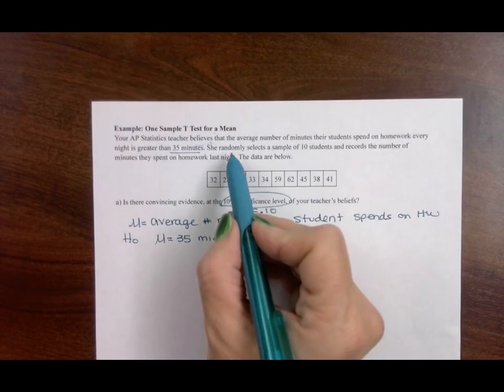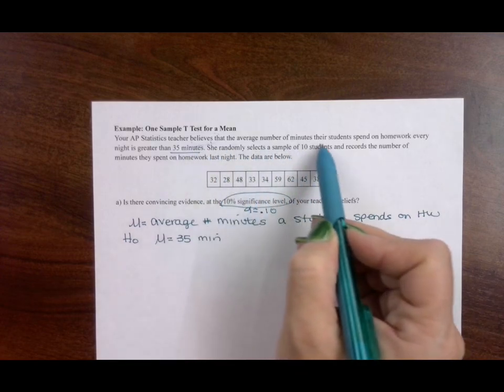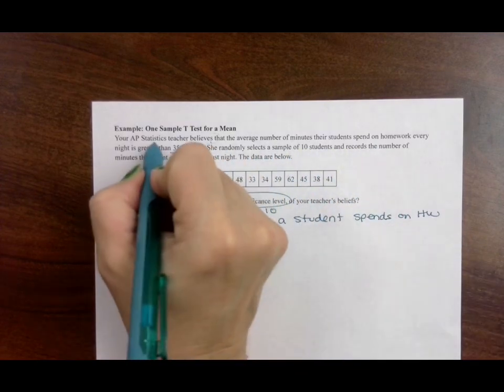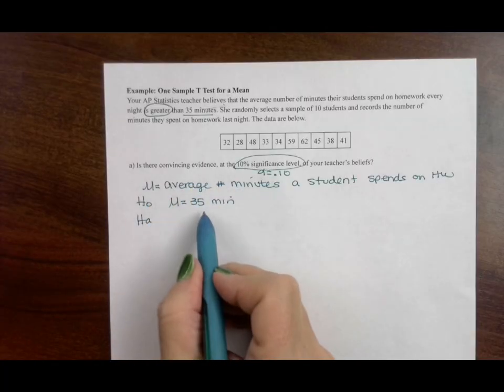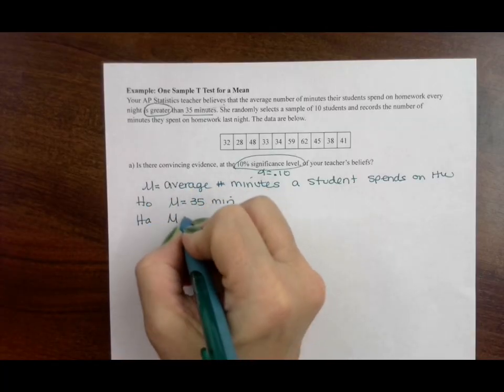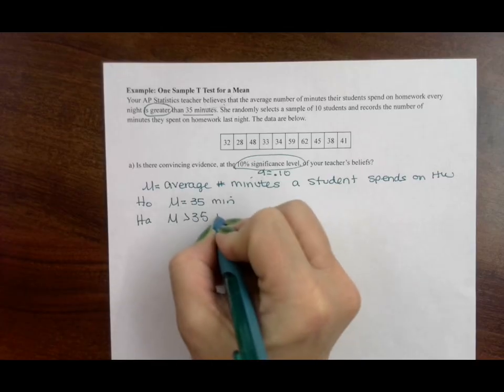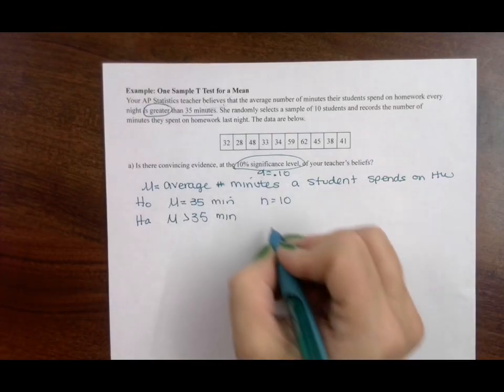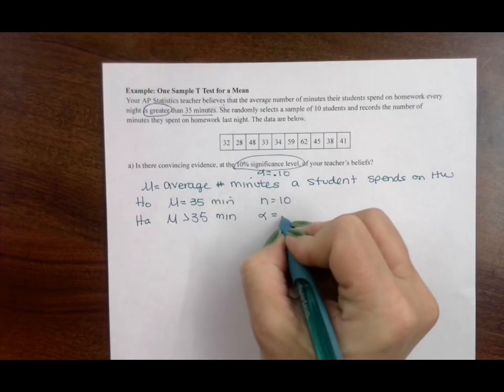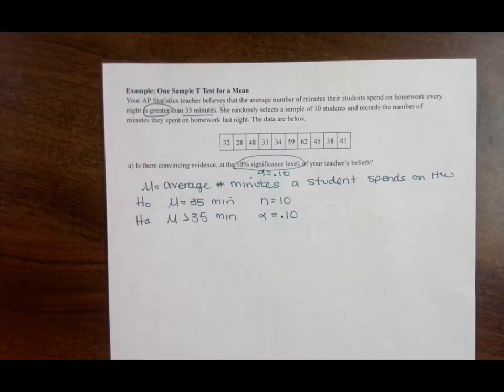Hold on, let's go back here. The teacher believes the average number of minutes a student spends on homework every night is greater than. So greater than is going to be my alternative. Remember, my null is always equal. So my alternative here is that it's greater than 35 minutes. And I have a sample of 10 students, and I have a significance level of 10%.